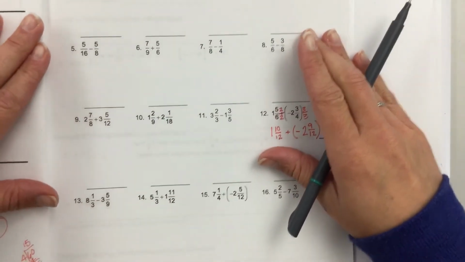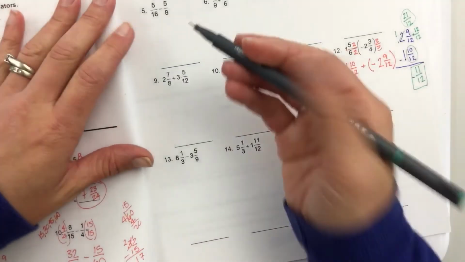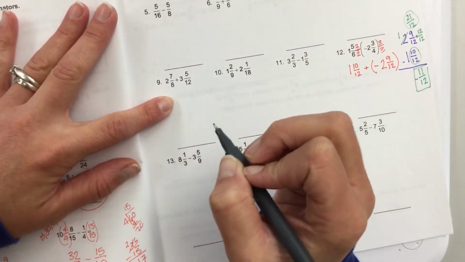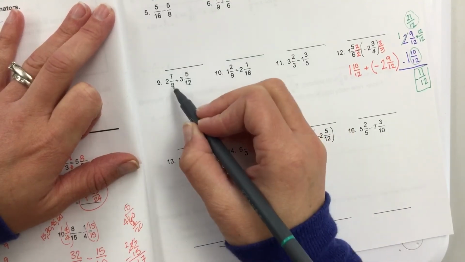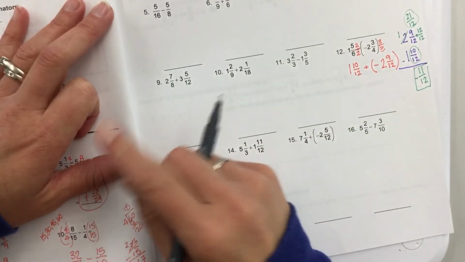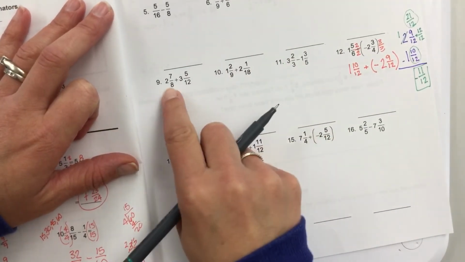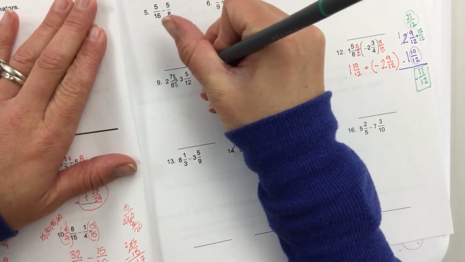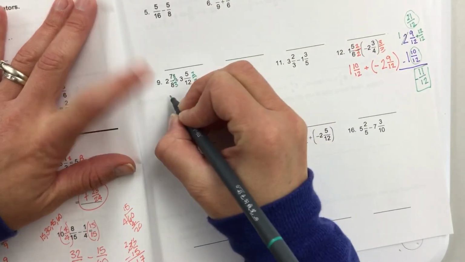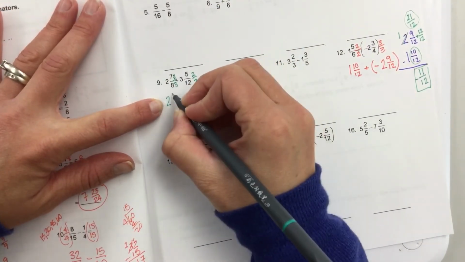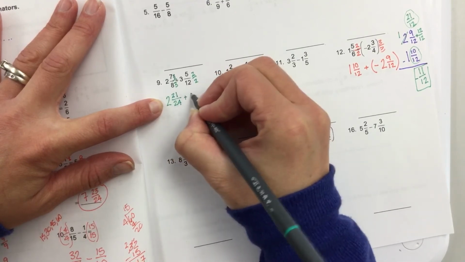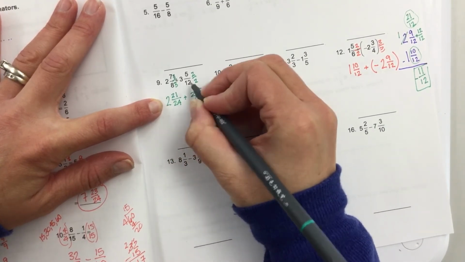We'll just do one more with a mixed number. Let's do number 9, okay? 8 and 12, what can they both go into? Well, think of your factors of 12. So it's 12, 24, 36. I know that 8 can go into 24, so I'm going to multiply that one by 3. This I'm just going to multiply by 2. So this turns into 2 and 21 24ths plus 3 and 10 24ths.